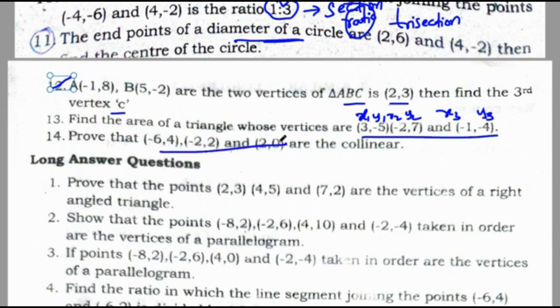Prove that these points are collinear. Same, to prove these points are collinear, we have to prove the area of the triangle is equal to 0. Again, area of triangle formula, students, x1(y2 - y3), and so on.